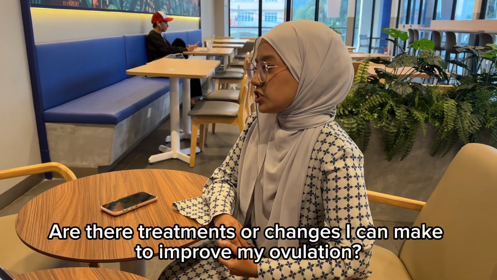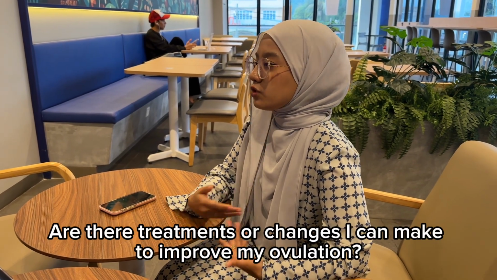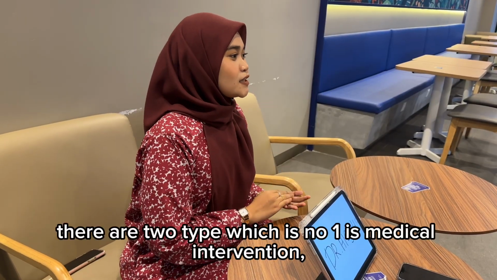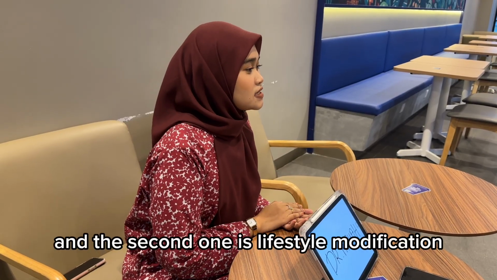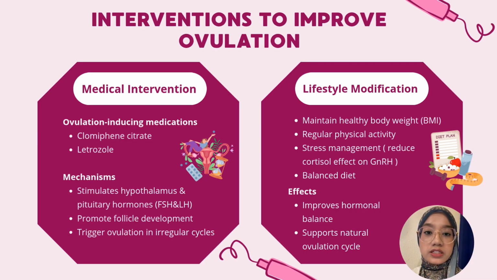Are there treatments or changes I can make to improve my ovulation? Yes, Puan Hanisa. There are two types: the first one is medical intervention, and the second one is lifestyle modification. For medical intervention, the ovulation-inducing medications are clomiphene citrate and letrozole. This medication works by stimulating the hypothalamus and pituitary hormones. This increases the secretion of FSH and LH, which are essential hormones for follicle development and ovulation. As a result, ovulation can be triggered even in patients who have irregular menstrual cycles.